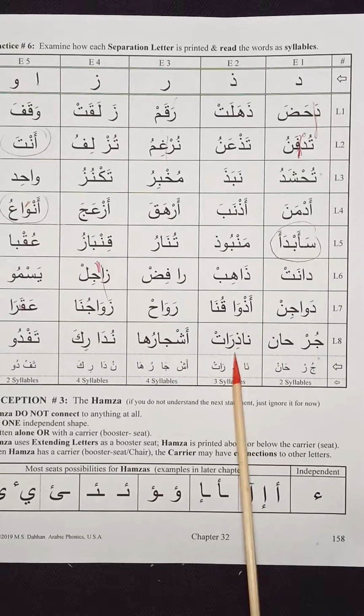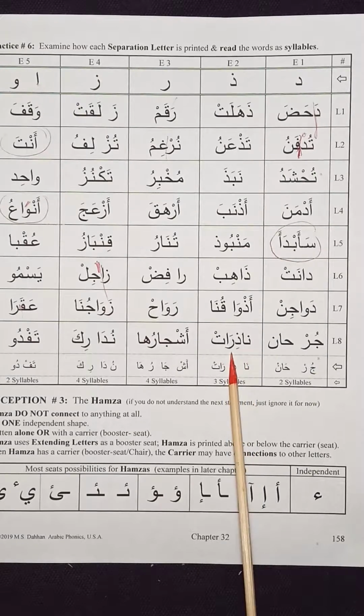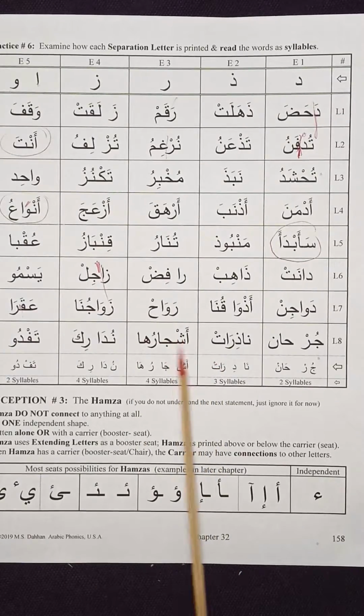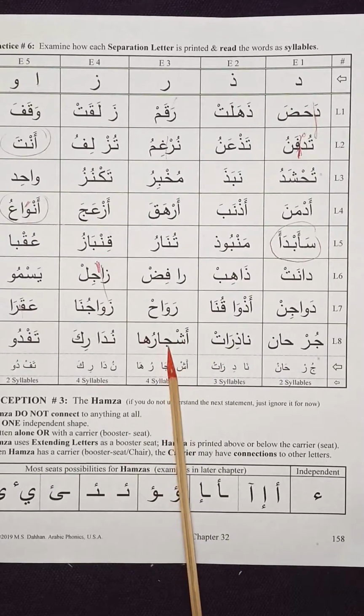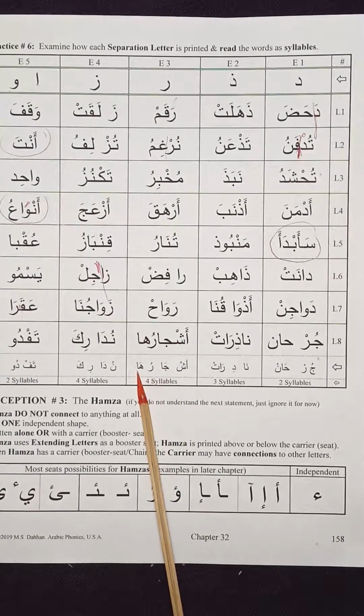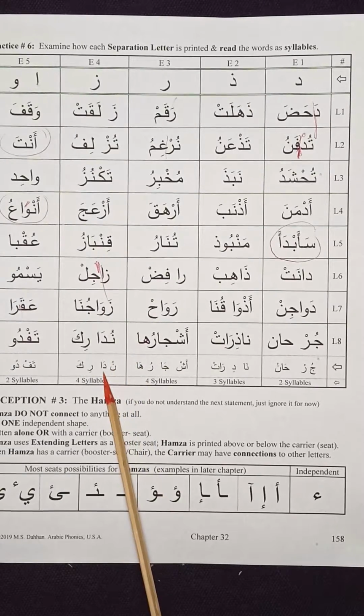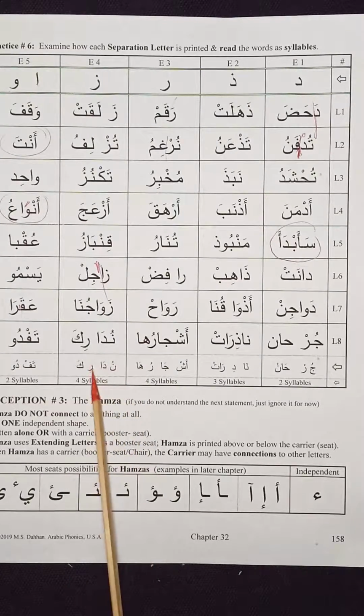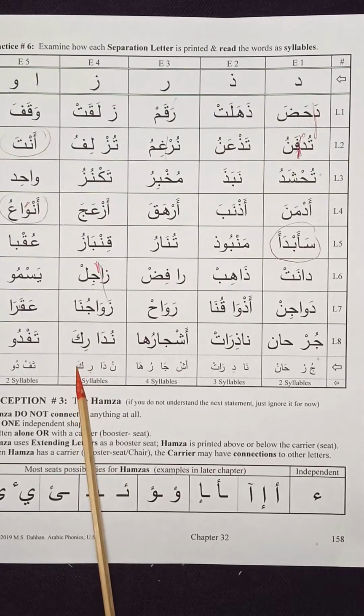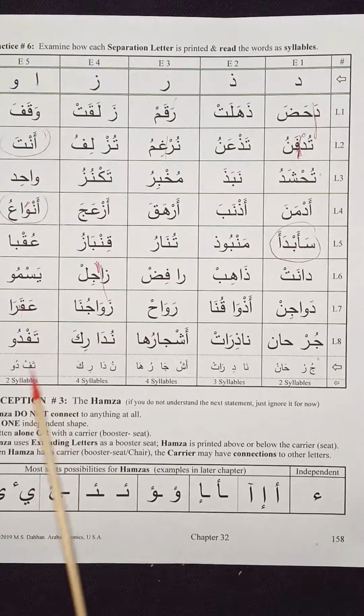Na. The. Rat. Ash. Ja. Ru. Ha. Nu. Da. Ri. Ka. Taf. One syllable. Do. All right.